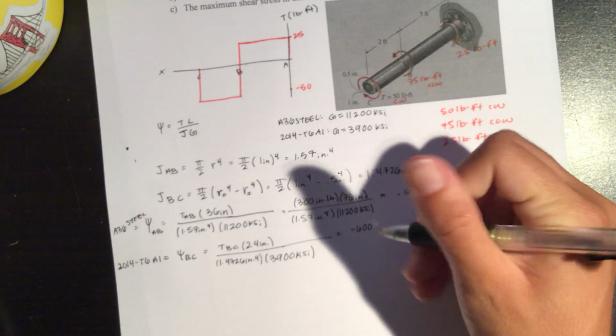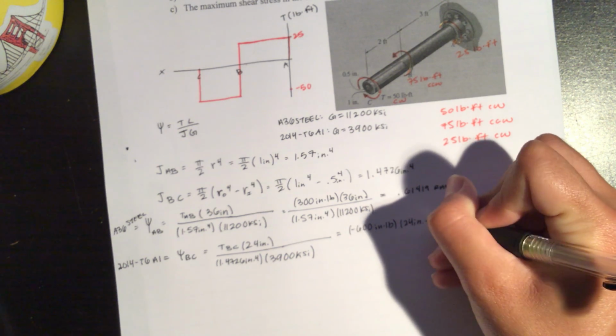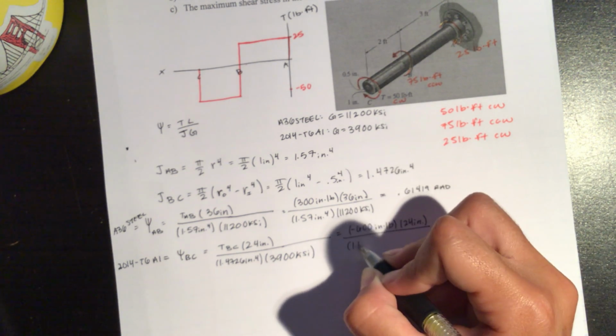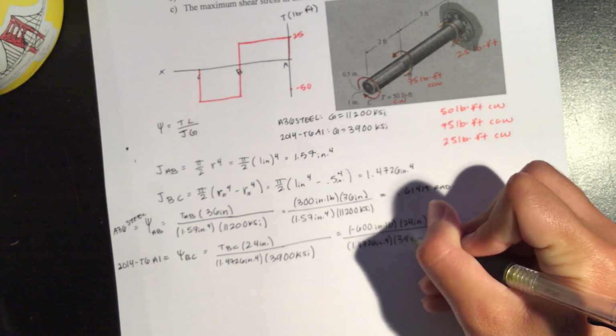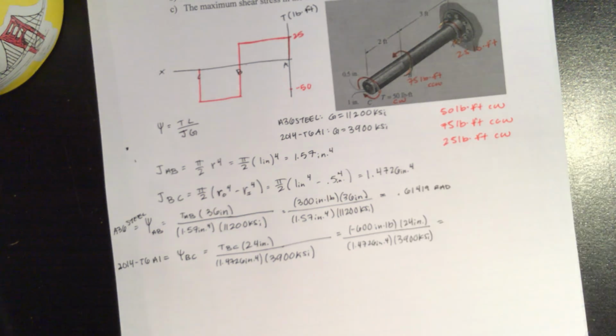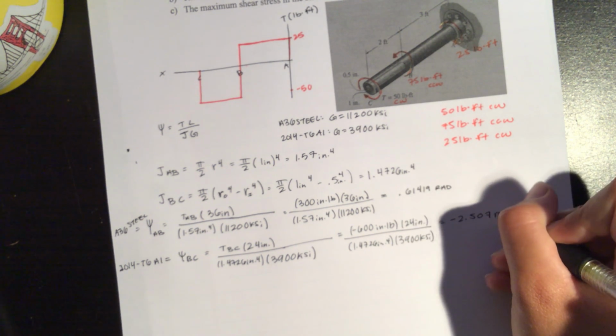So negative 600 inch-pounds multiplied by 24 inches divided by 1.4726 inches to the fourth times 3,900 KSI. And if we solve for this, we get negative 2.507 radians.